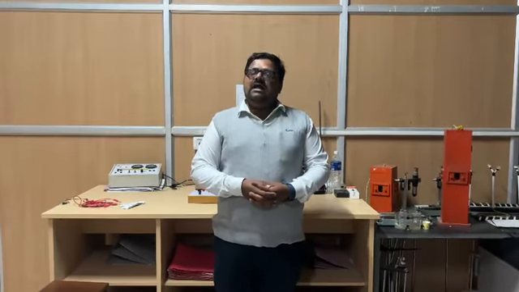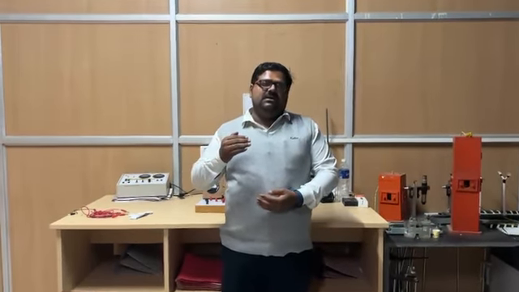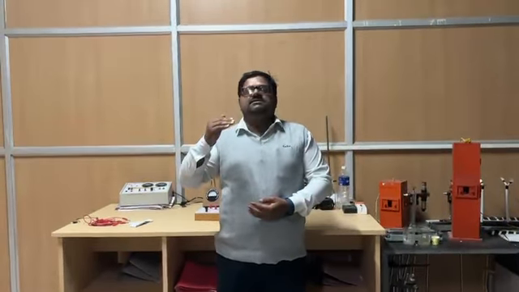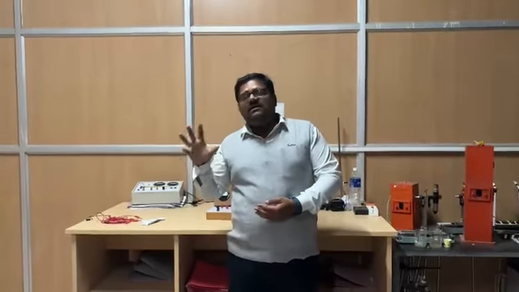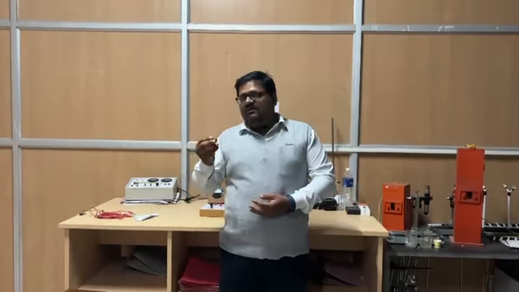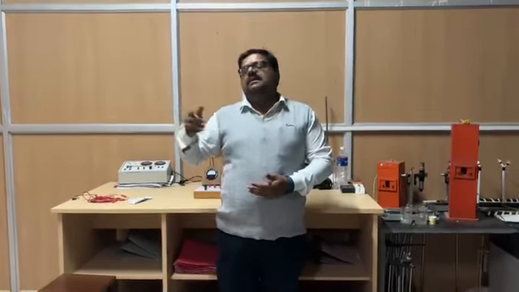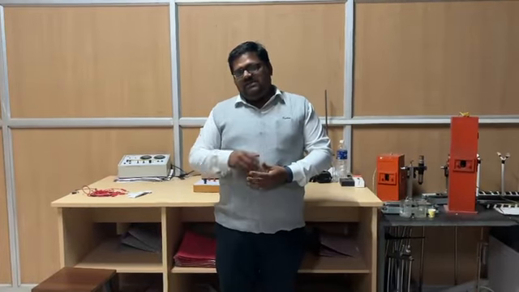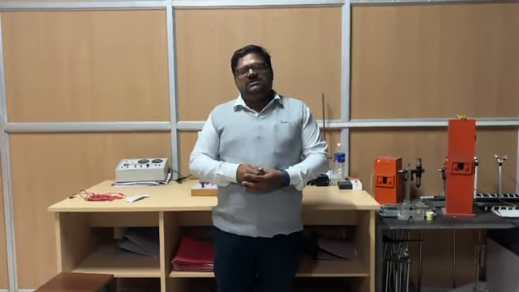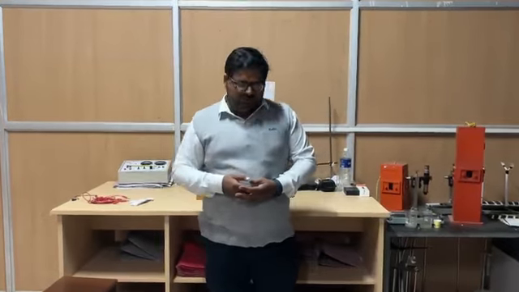junction diode, and up to a certain level it tries to hide the current. At a certain voltage level, no current flows in the circuit, but after some voltage is applied to the diode, current starts to flow in the circuit. So in this experiment, we are going to study these characteristics, the switching characteristics of this PN junction diode.